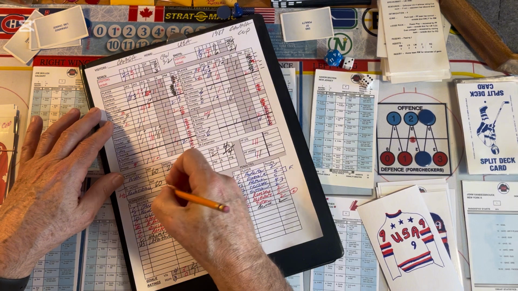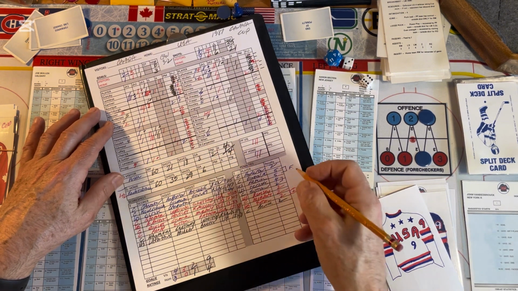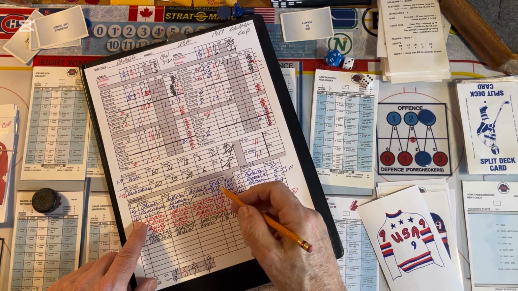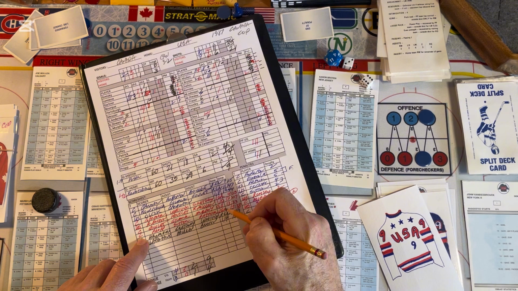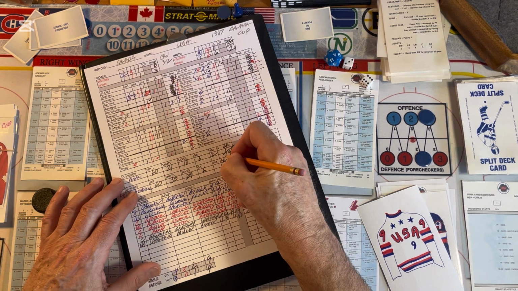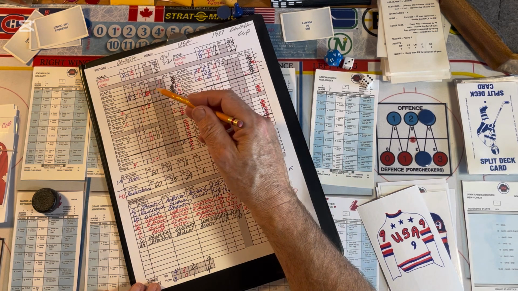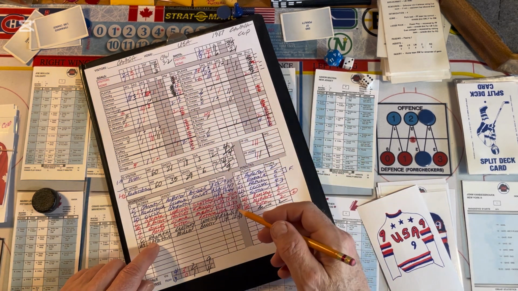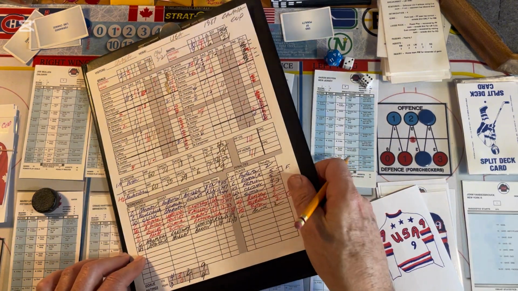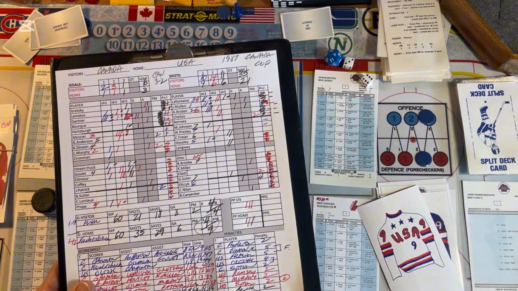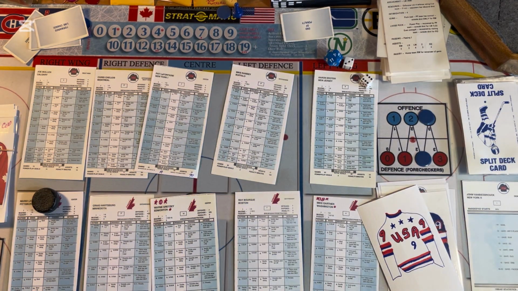35 shots by Van Beesbroek. 6 goals against, so 29 saves. 9 goalie ratings. Canada scored on 1, 2, 3, 4, 5 of them. So he was only 4 for 9. Goaltending a big key in this hockey game. Did I put in the last one? I'm missing a goal here. Anyway, that's all, folks. From the 1987 Canada Cup, final score, Canada 6 and the USA 3.